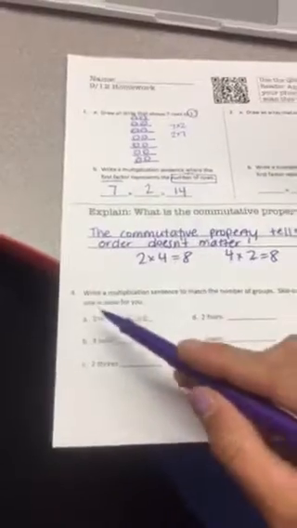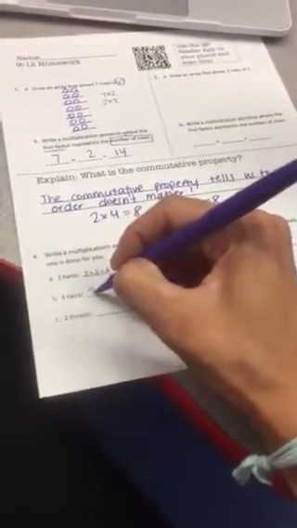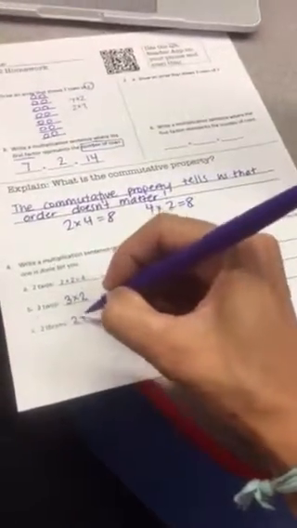Here we're working on unit form, which is a number, and then the word. So 2 2s, 3 2s, 2 3s. This is just getting us in the habit of understanding that 3 2s can also be written as 3 times 2. 2 3s can also be written as 2 times 3, and we solve.